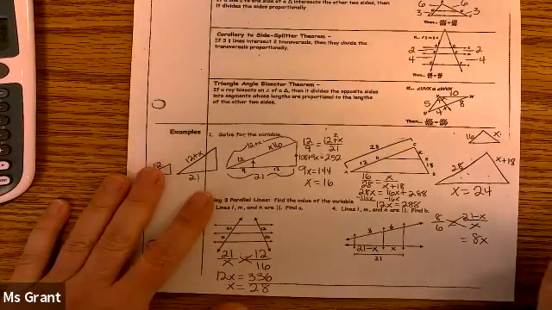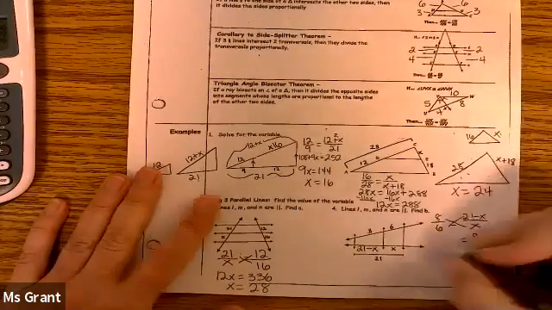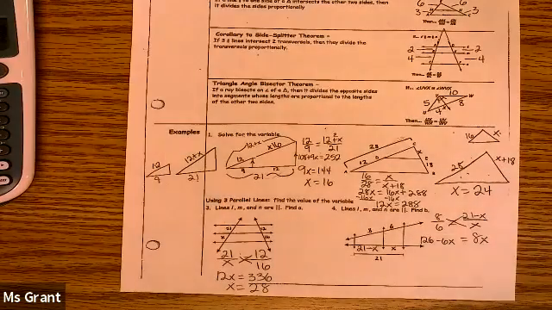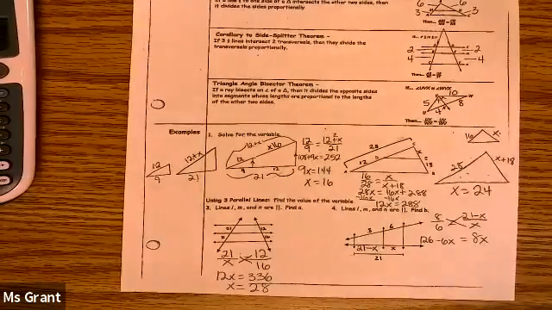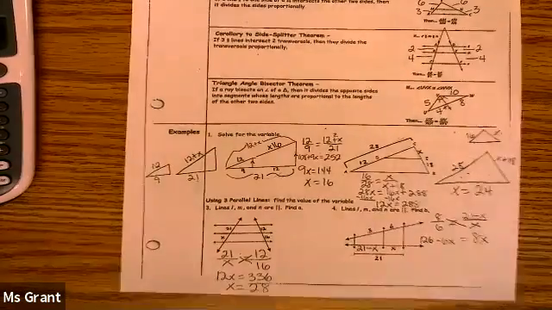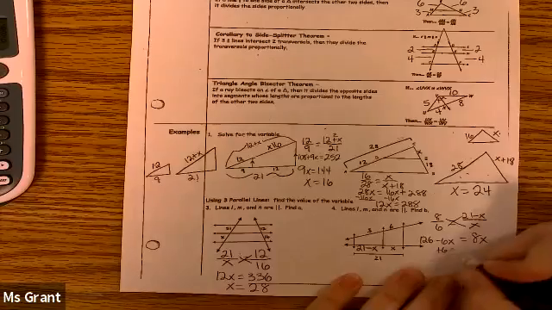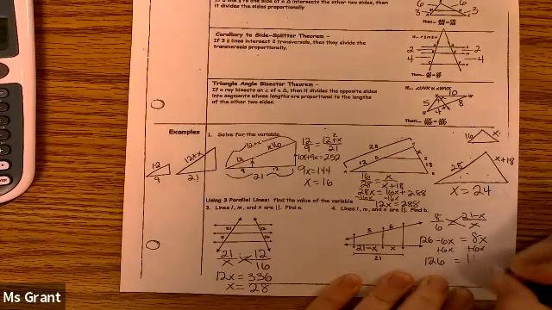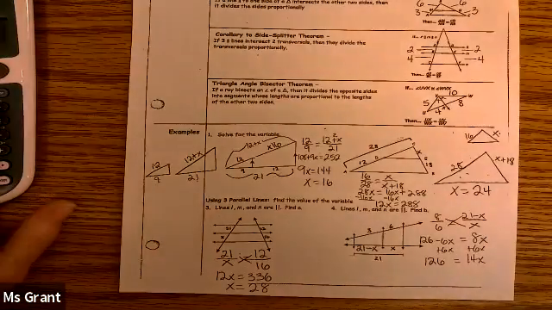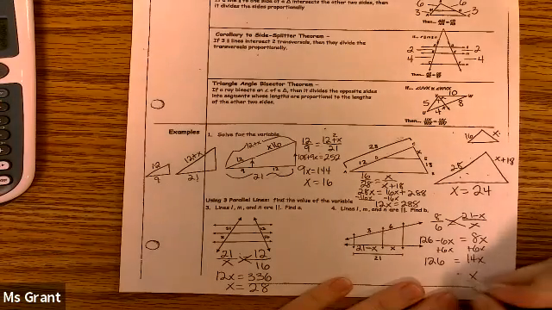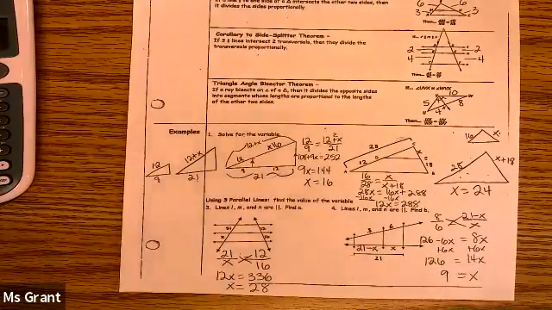You've got to do 6 times 21. Add 6x to both sides. I don't know, does 14 go into 126? Do you guys have your 14s memorized? No.